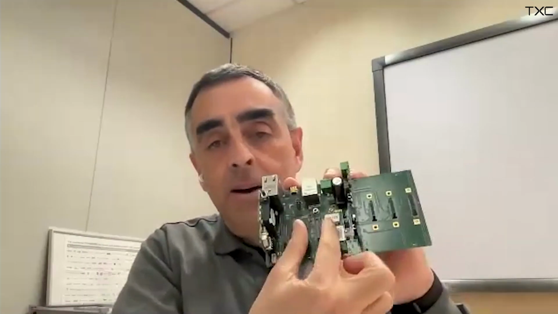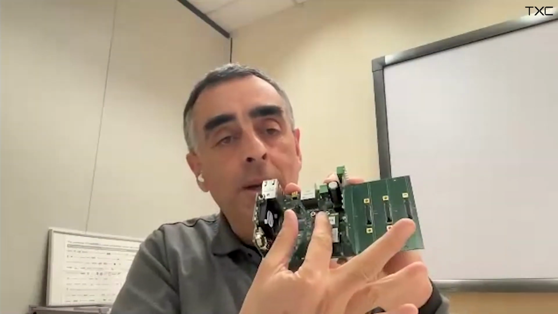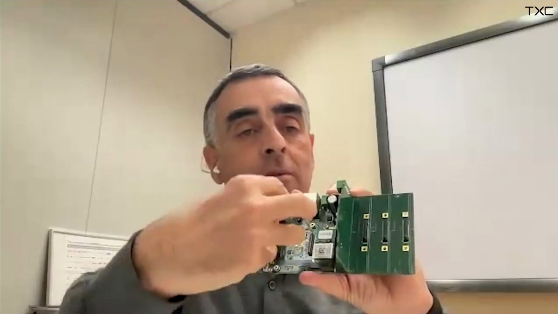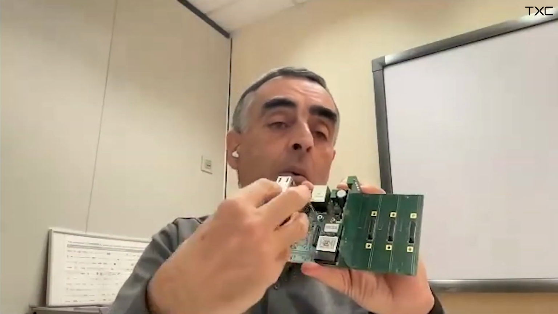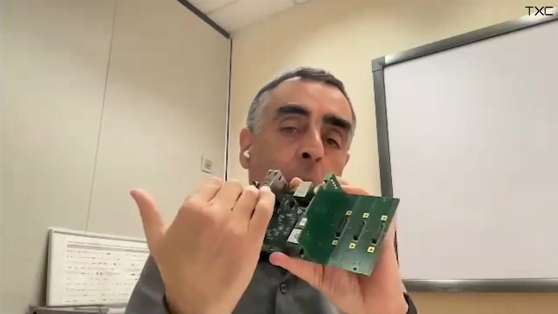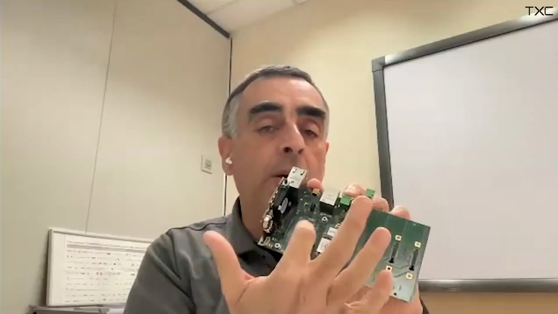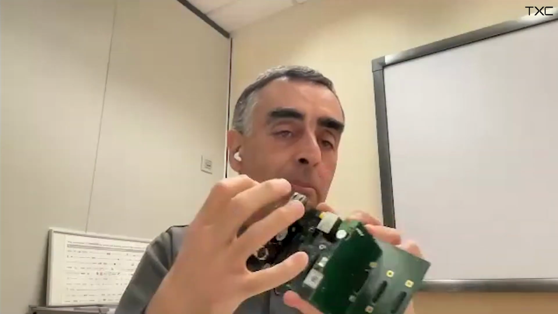All the area here is free and open, so you will be able potentially to have a CM5 with passive heat sink on top of that. That will be directly in the airflow of the fan, providing efficient, effective cooling. So that's compatible with that.